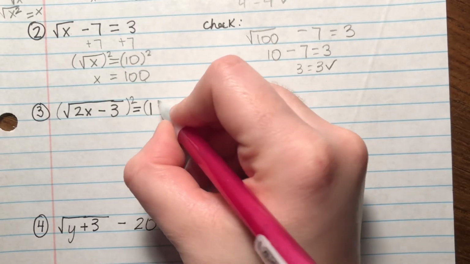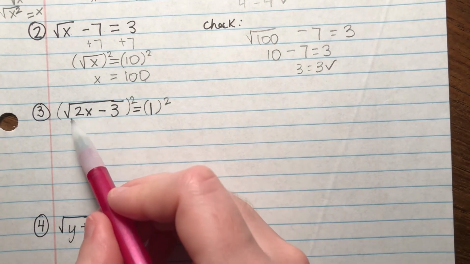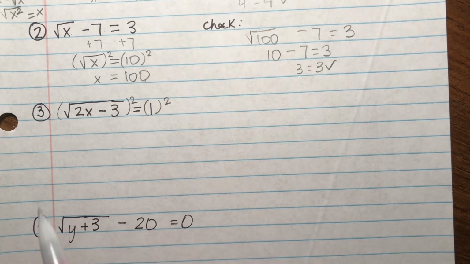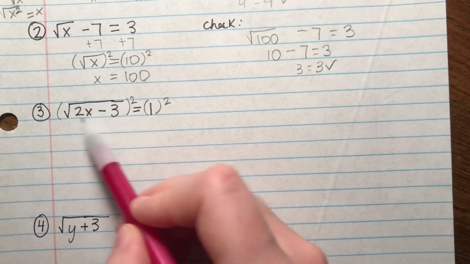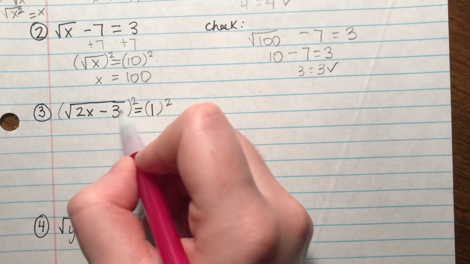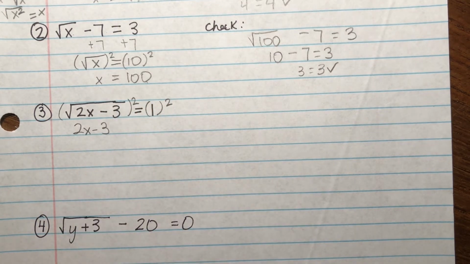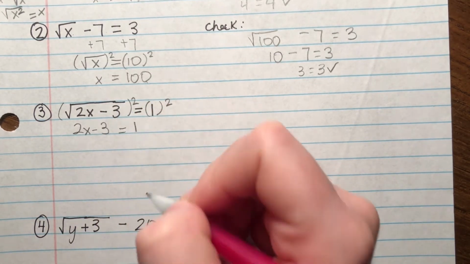Okay, and whatever I do to one side, I have to do to the other side. So, if we remember from our last examples, anytime I square a square root or a radical, my answer is just going to be whatever's on the inside. So 2x minus 3 equals 1.